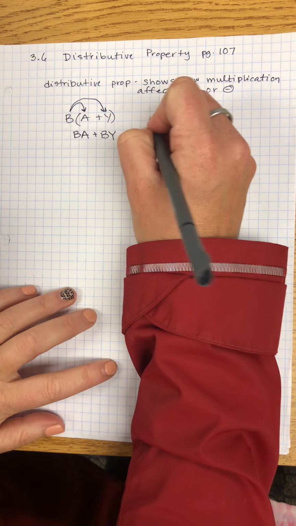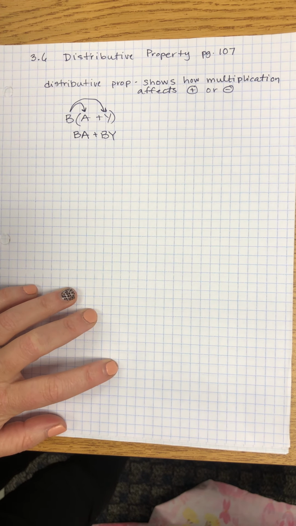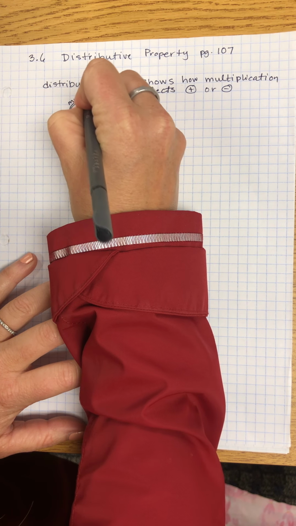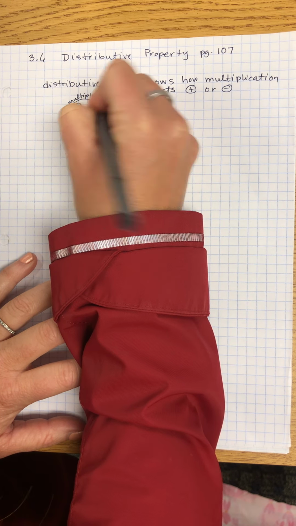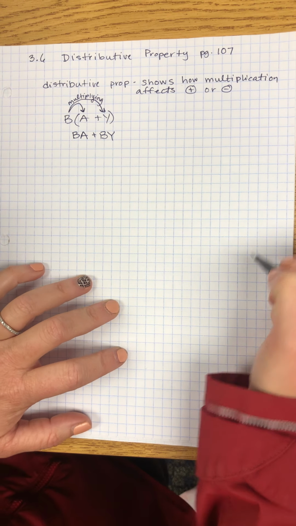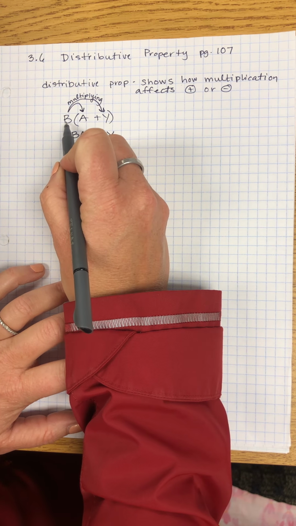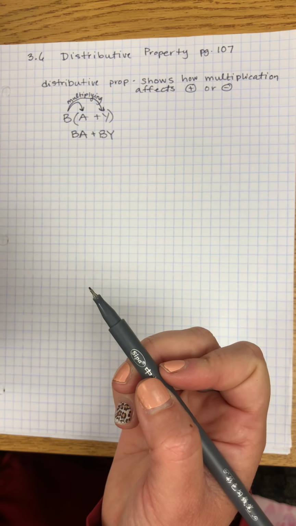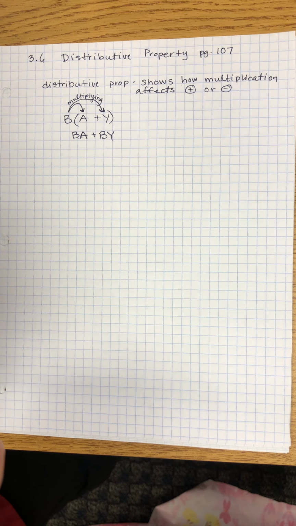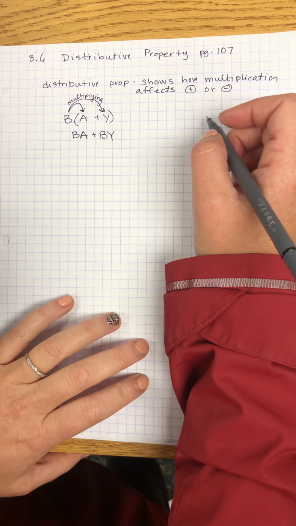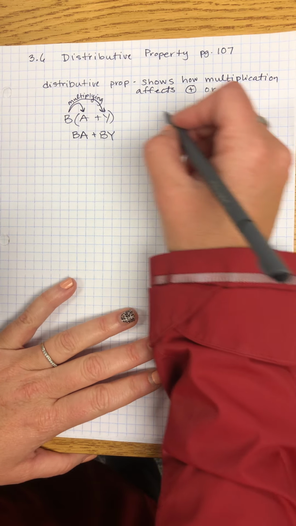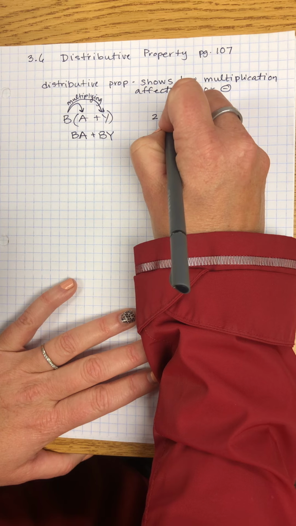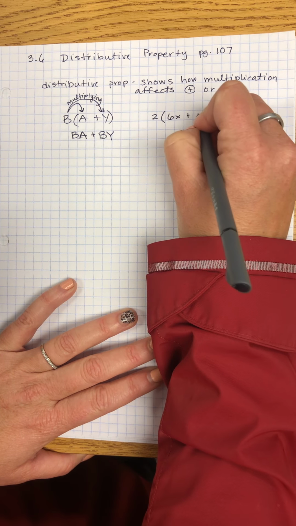Okay, if we do those with math numbers, right, this is multiplying. So when you have something on the outside, you have to attach it to each thing on the inside, and that's what this visual represents. Now let's do it with numbers, okay? So if you have 2 on the outside, and on the inside you have a 6x plus 3.